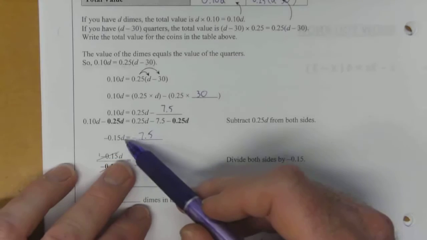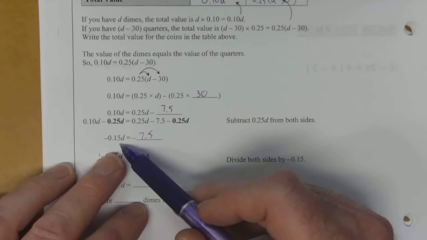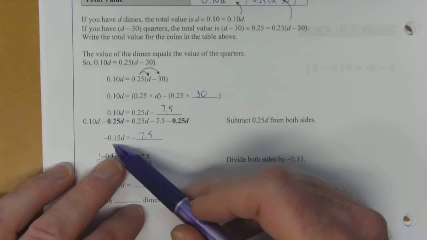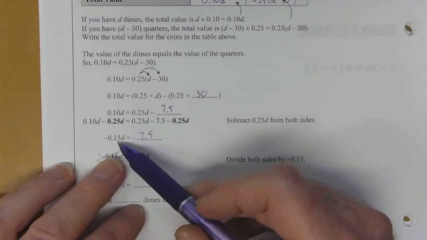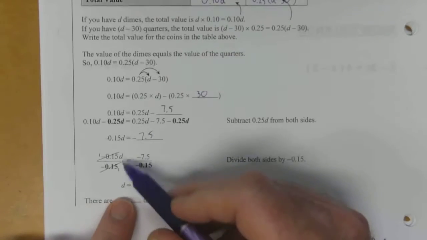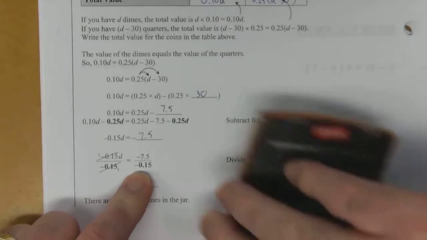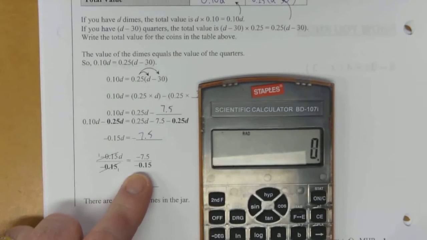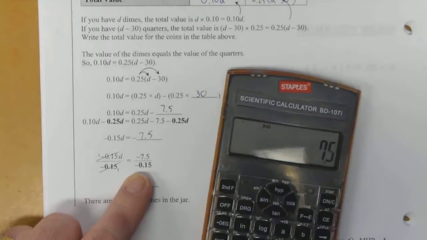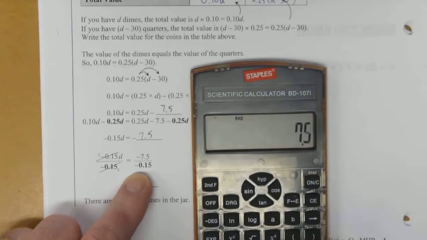So now, to get D all by itself, we've got this coefficient of negative 0.15. That's times D, so we're going to divide by negative 0.15 to get rid of that number and leave D by itself. So we're going to divide by negative 0.15, those two cancel each other out, leaving you with D. And then on this side, we've got negative 7.5 divided by 0.15.